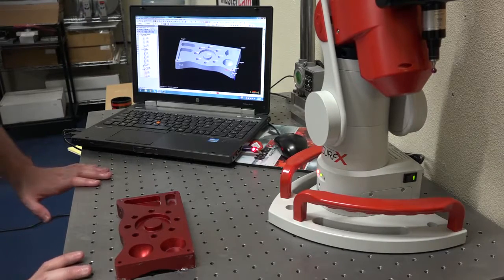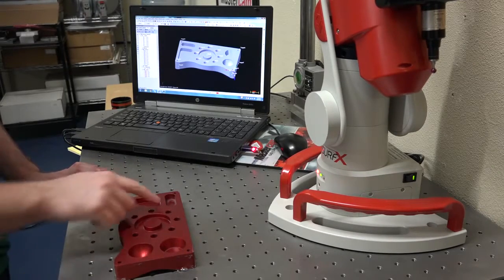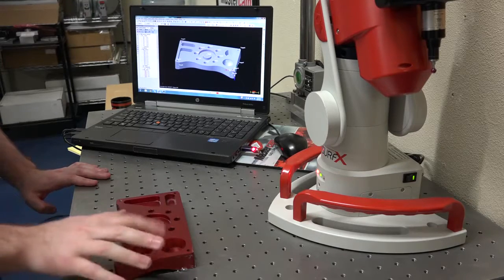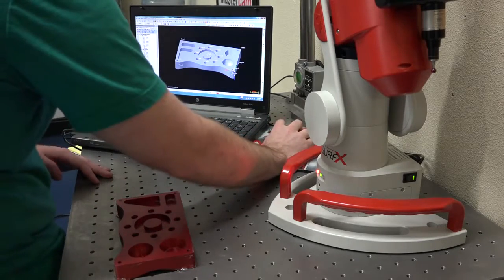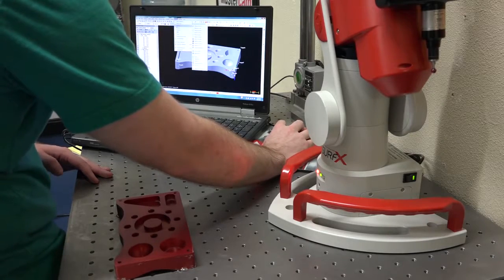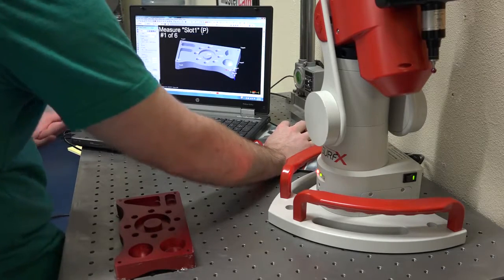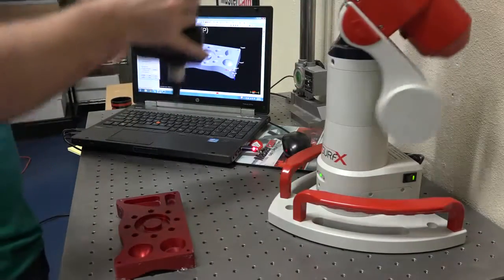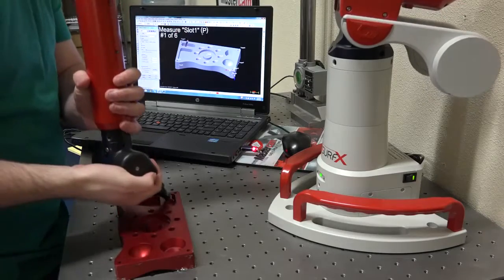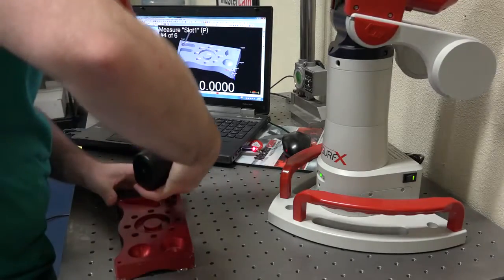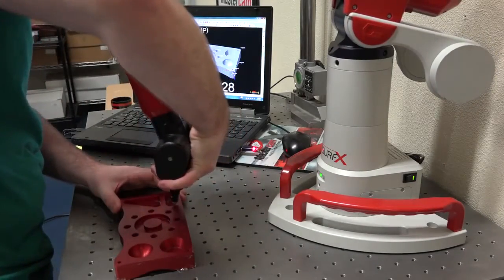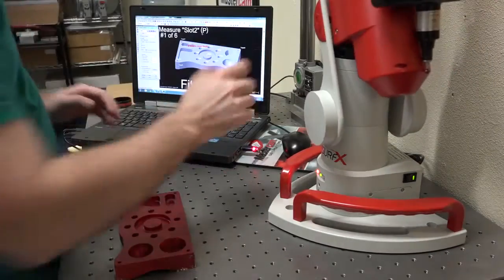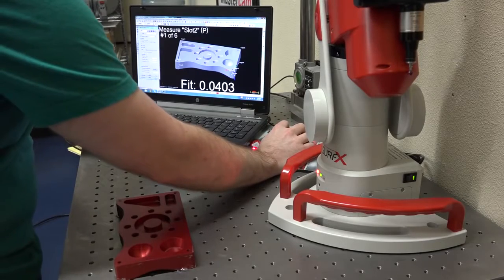Some of the other measuring tools inside of Verisurf include measuring slots and also 3D geometry, such as spheres and cones. So I'm going to say I want to measure a slot, and that requires 6 points. Once again, you can adjust this just like you can with a circle. So I can go in and pick 1, 2, 3, 4, 5, 6, and it finds my slot for me. And then I can generate a report on it.